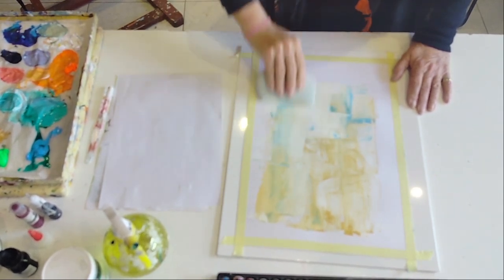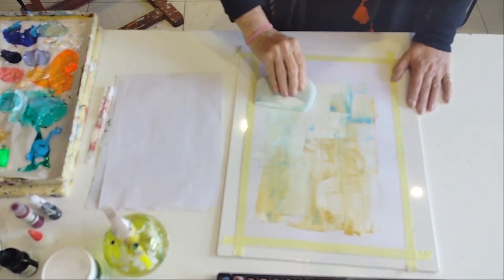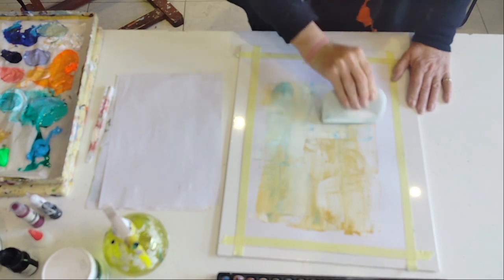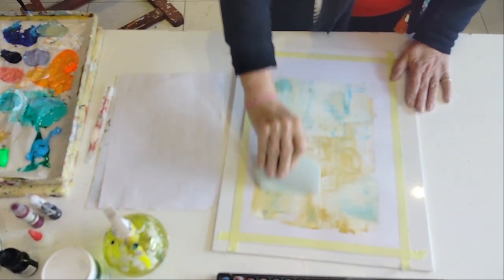And it's unpredictable. You don't know how it's going to go until you actually start, and it gives you a nice starting point.